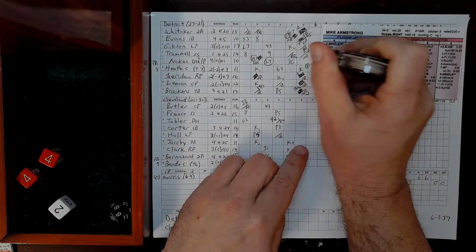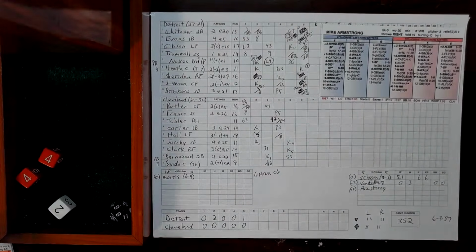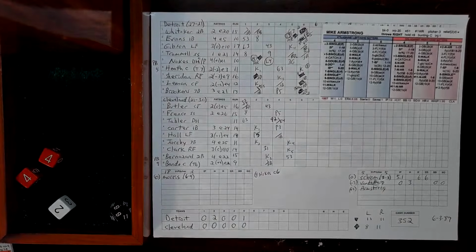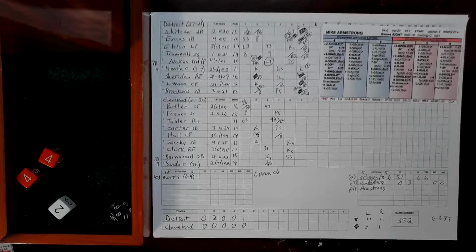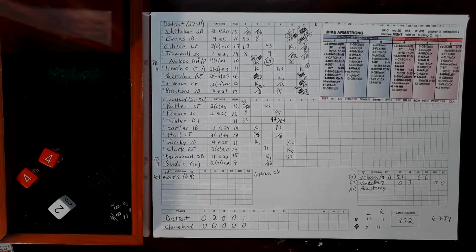So let me see if I can figure out how to get out of this on the computer. Not that it matters in the game, but I still want to keep it the way it was. I forgot to do it on the computer. That was my problem. So I'm going to have to go back to the bottom of the previous inning and insert Noakes as the catcher and see if the computer will let me do it. That's the first thing. Let's take a look here. See if it will allow me to do so.